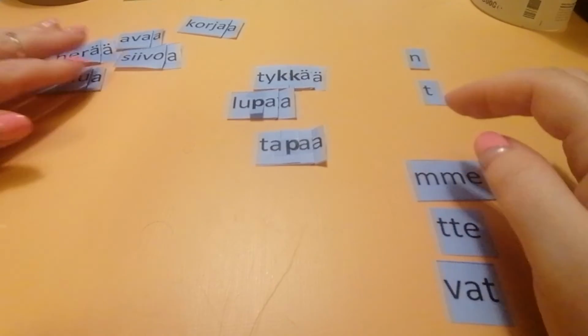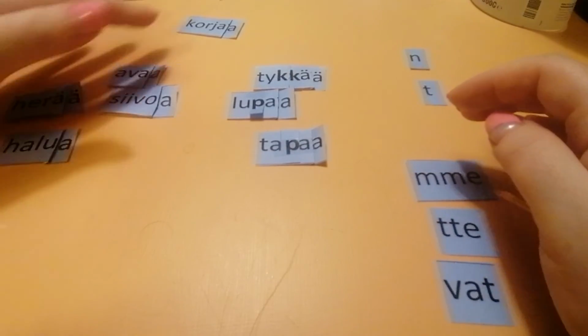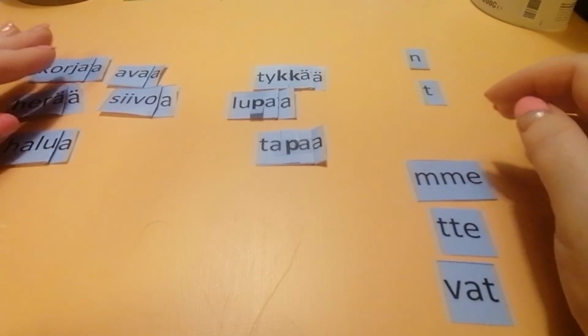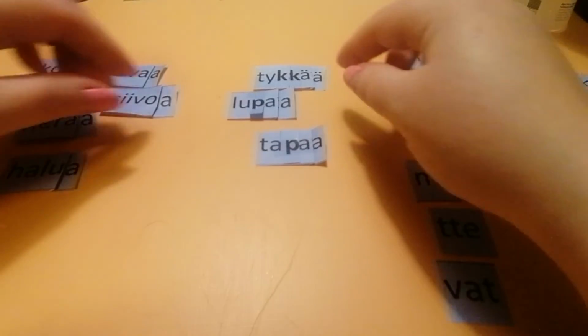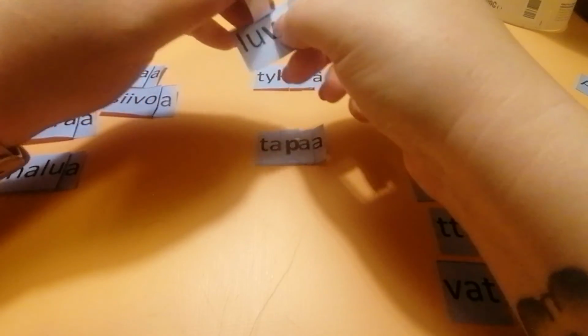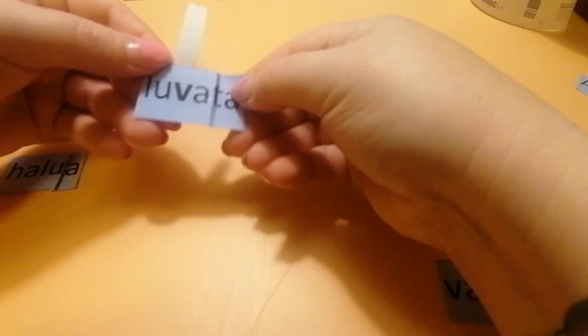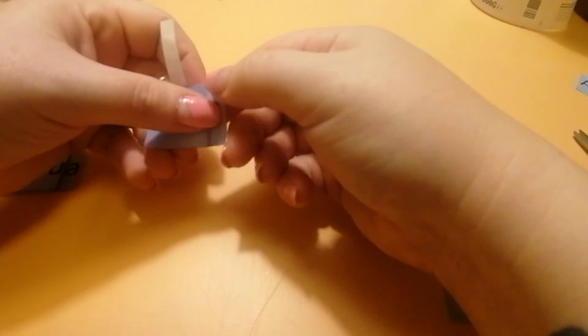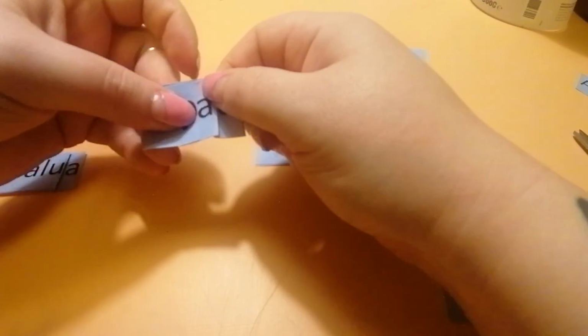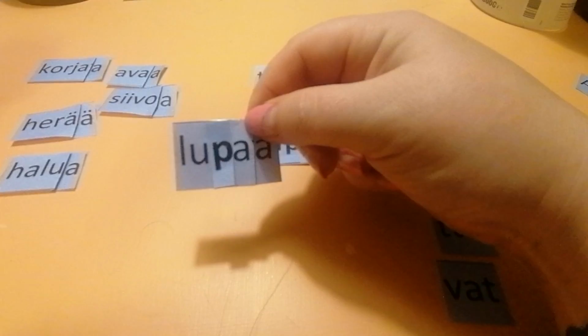So the KPT changing is indirect here in type 4. So the basic form is always the weak one, like here. And when we are conjugating this one, all the conjugated forms are gonna be strong ones.